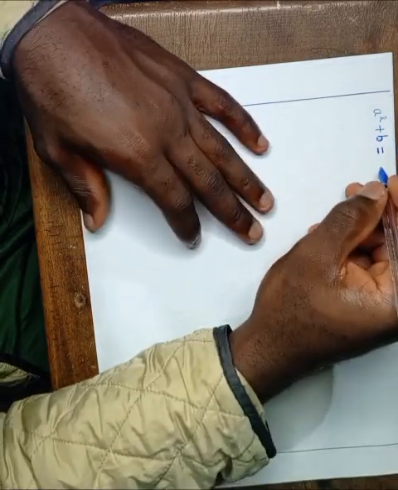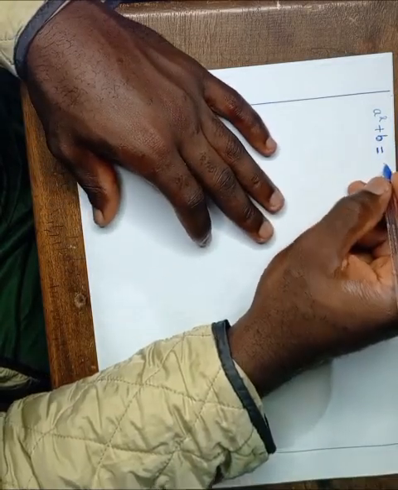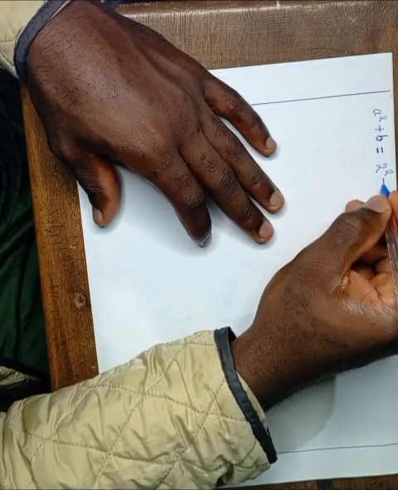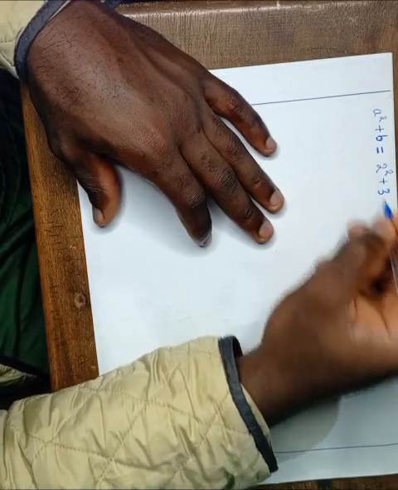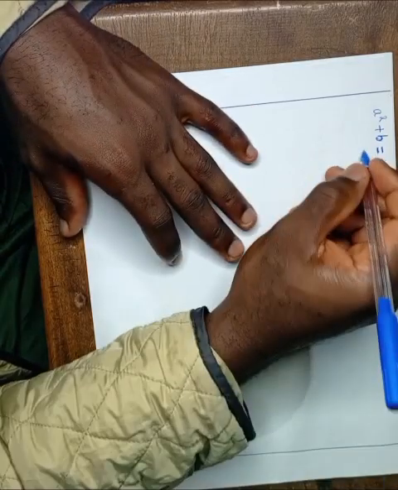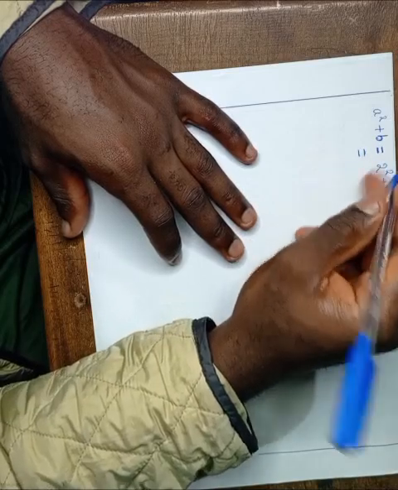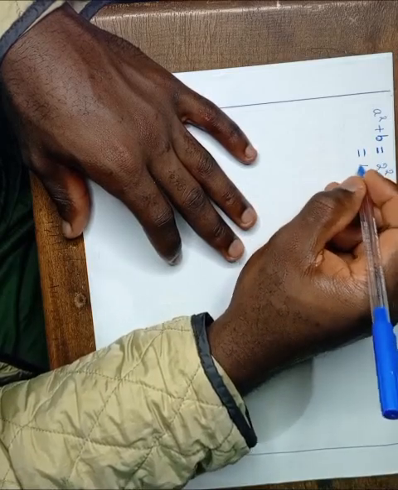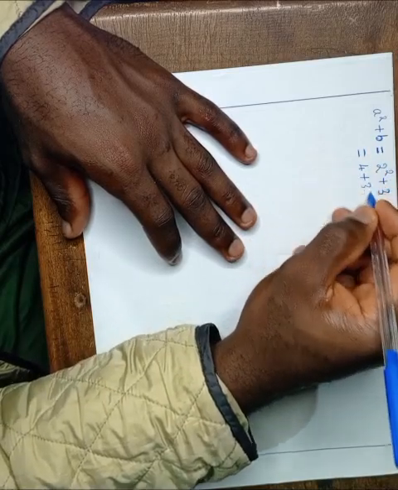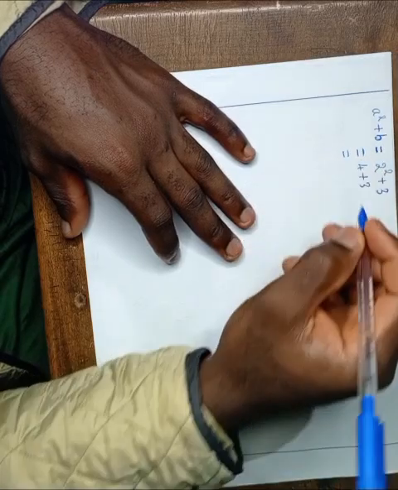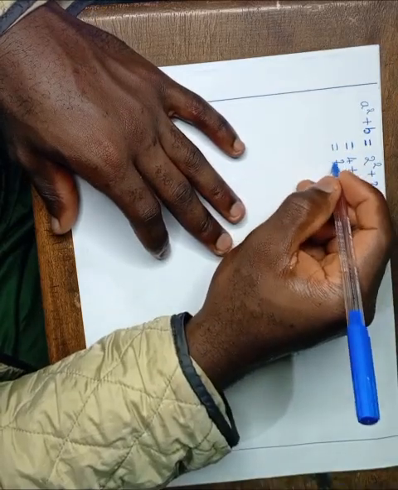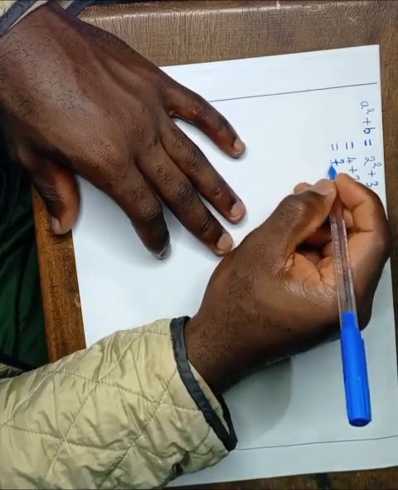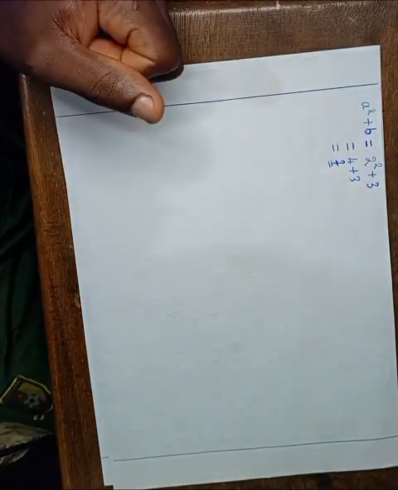Then we simplify. We know a is equal to 2, so this will give us 2 squared plus b, which is equal to 3. This will simply give us 2 squared is simply 2 times 2, which is 4, plus 3. 4 plus 3 gives us 7. So it simply proves that the values of a and b are correct.